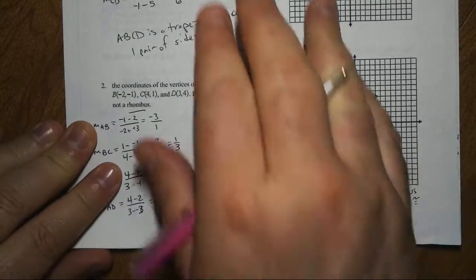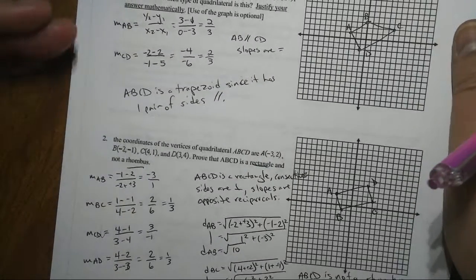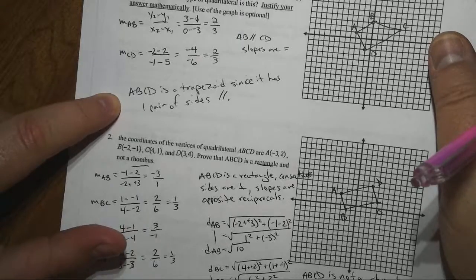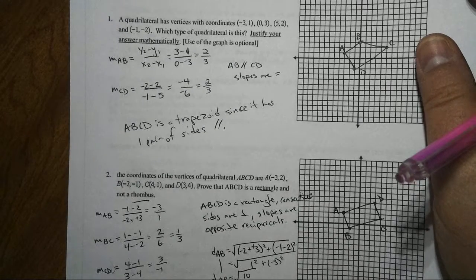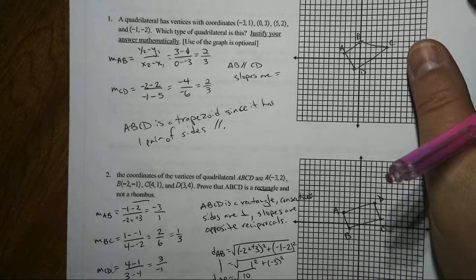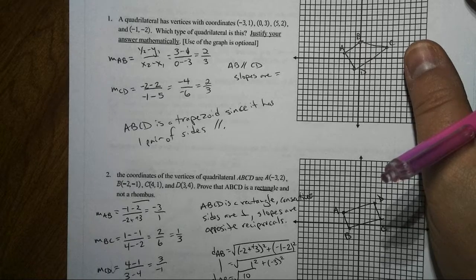Okay? So nothing crazy. Just pick your property. What shape are you trying to show? Show the work for that property and then make your statement at the end. That's it. It is this because this, and here's the work that we did to show it. That's all you're doing.